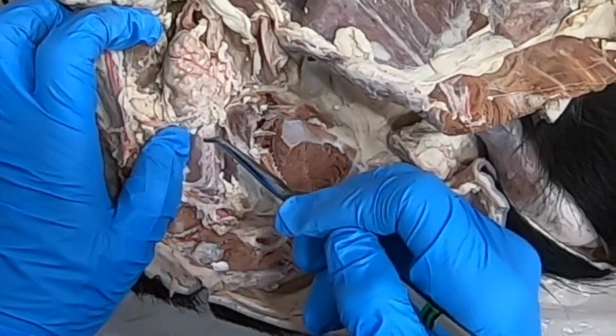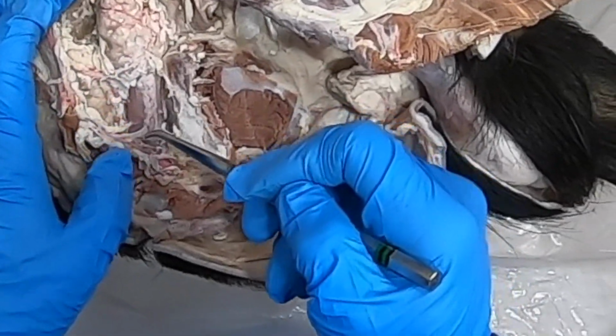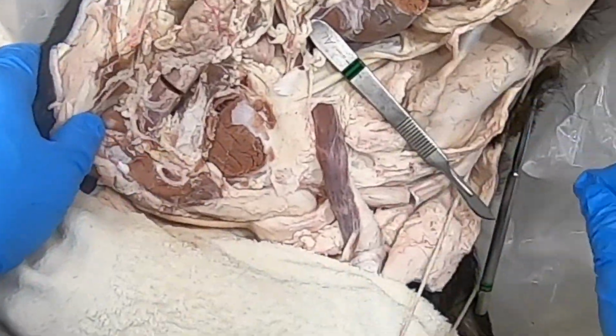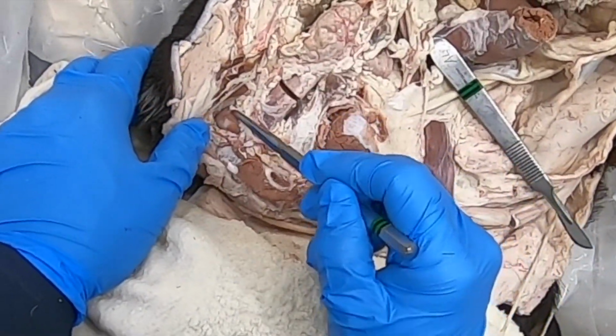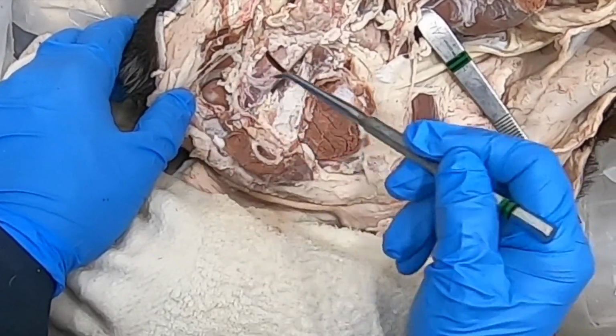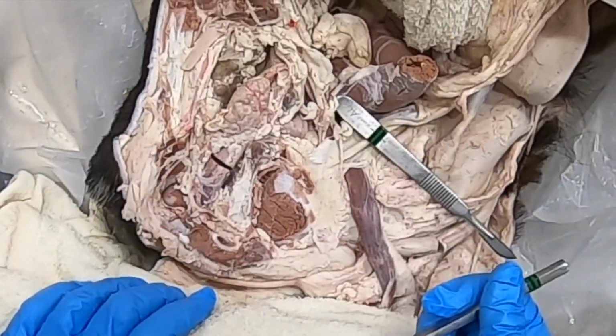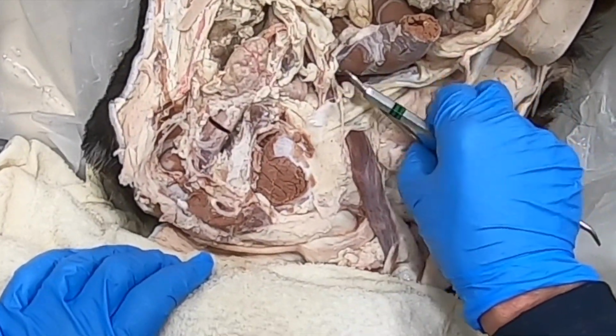So we see urethralis muscle surrounding the urethra here, and then back here we have the bulbourethral gland. Okay, so those are the glands, the accessory genital glands of the goat.